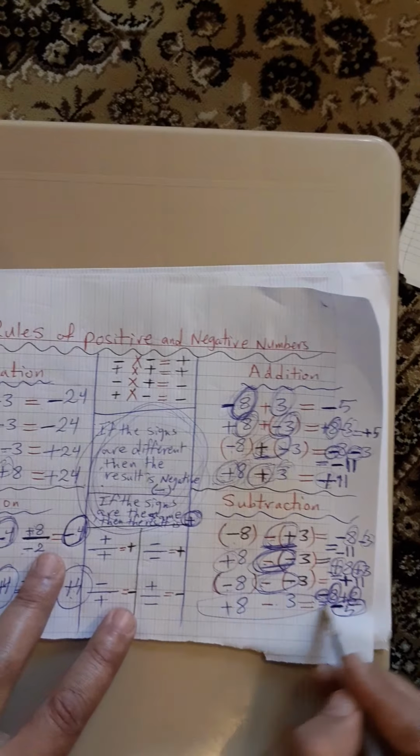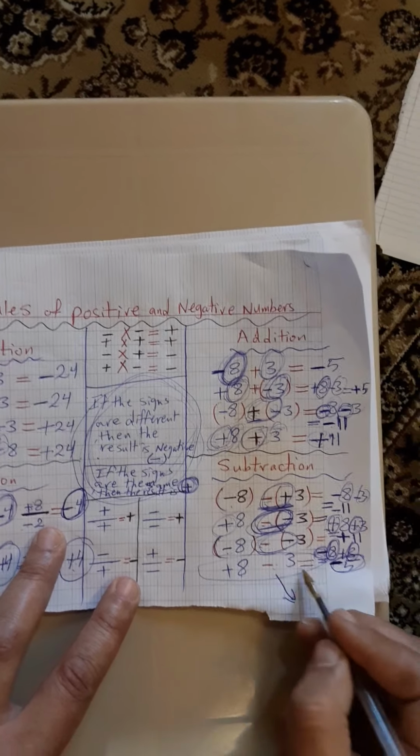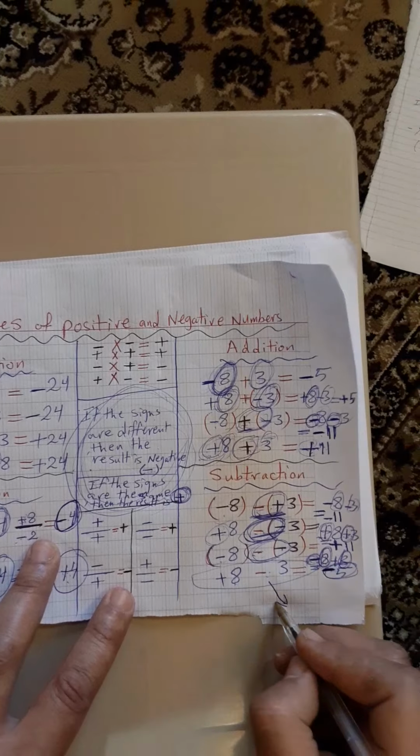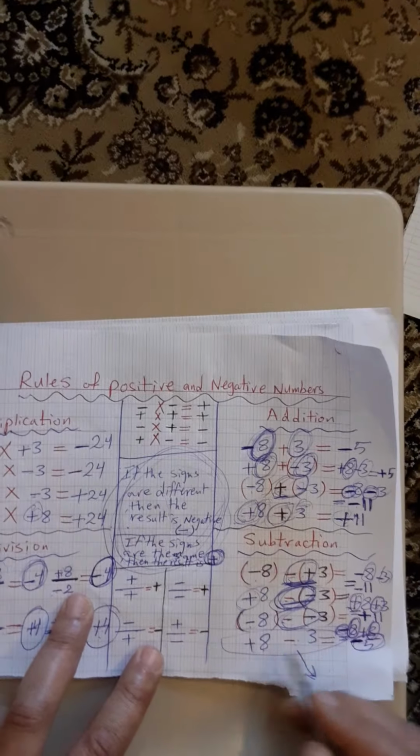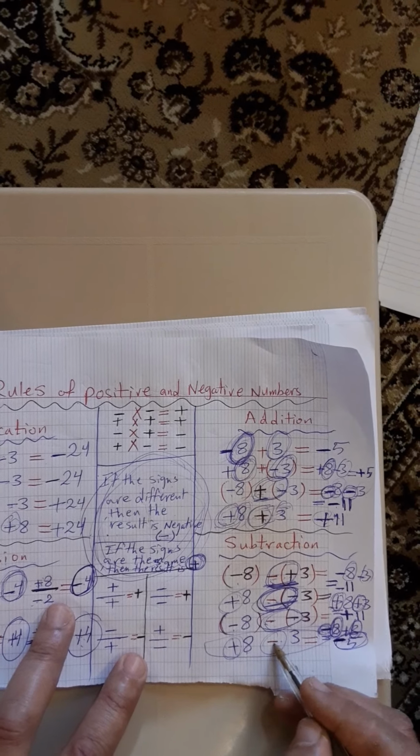Okay. Finally, minus 8 minus 3 without brackets or parentheses: plus 8 minus 3. The sign of 8 is plus and the sign of 3 is minus.